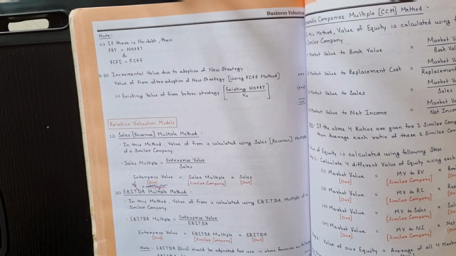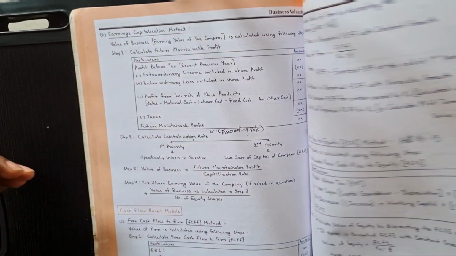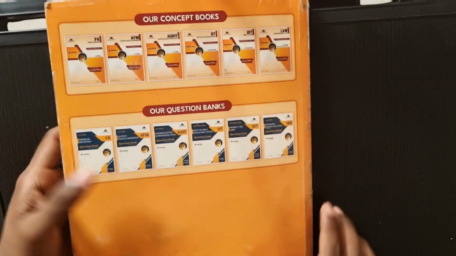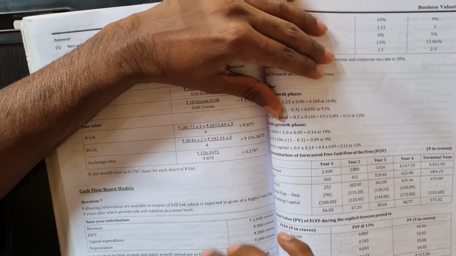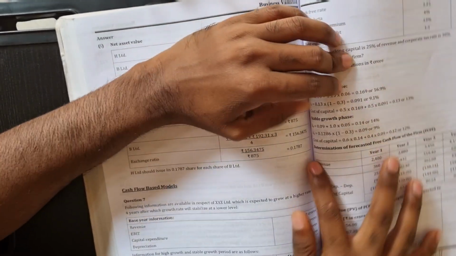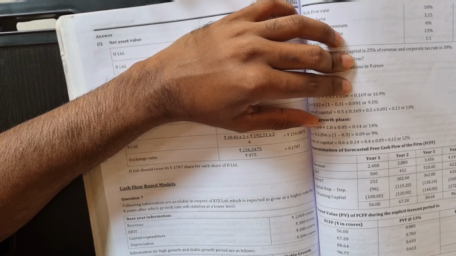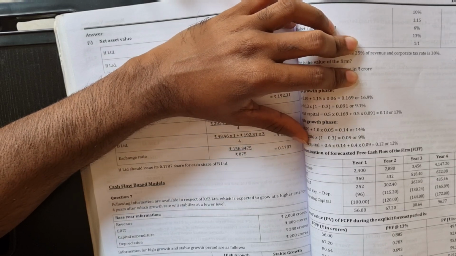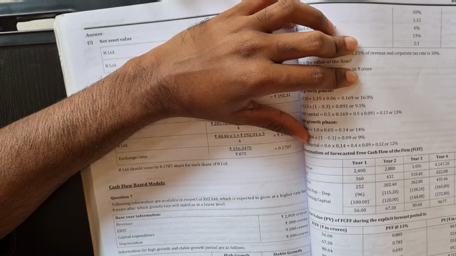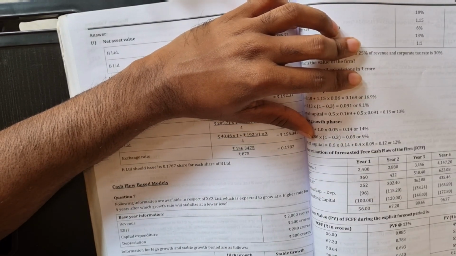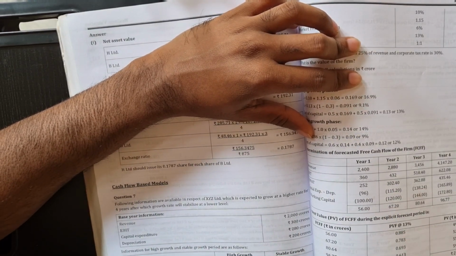So this was the total concepts of relative valuation and cash flow based models. Now we'll do questions on it. We'll start with the cash flow method. Here we have a question: following is information in respect of XYZ, which is expected to grow at a higher rate for 4 years, after which the growth will stabilize. This is a 2-step dividend discount model, and you have to do the valuation based on that.